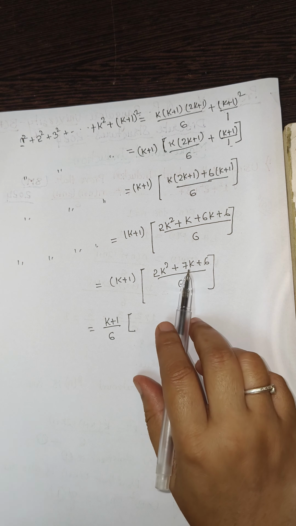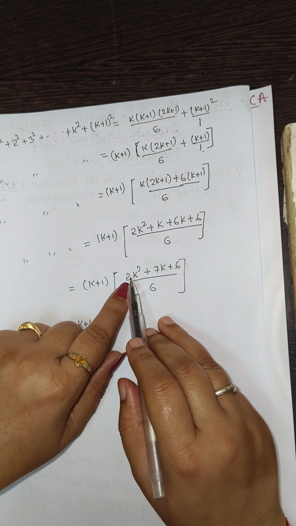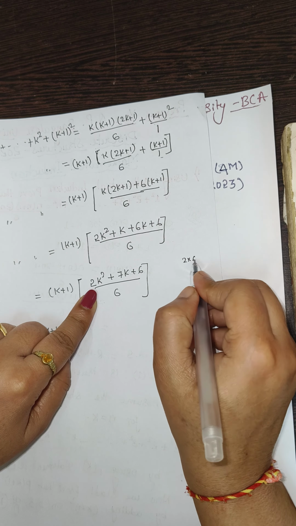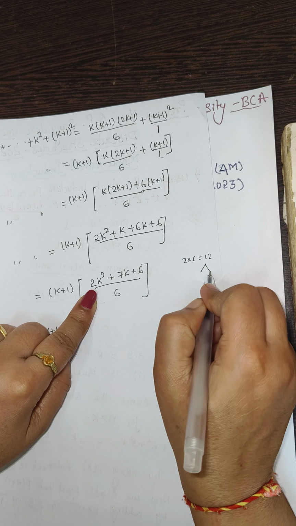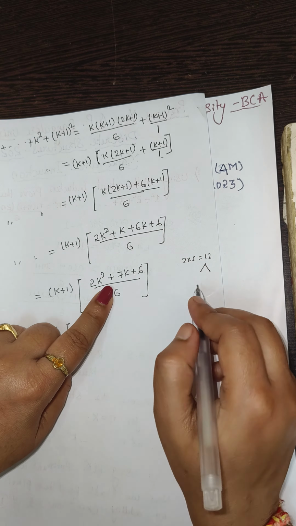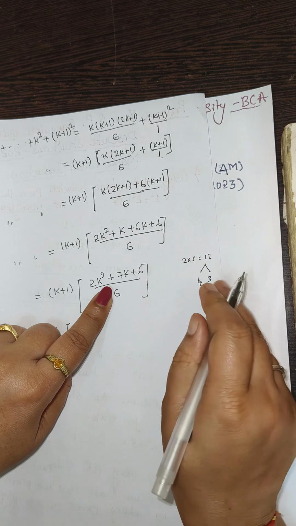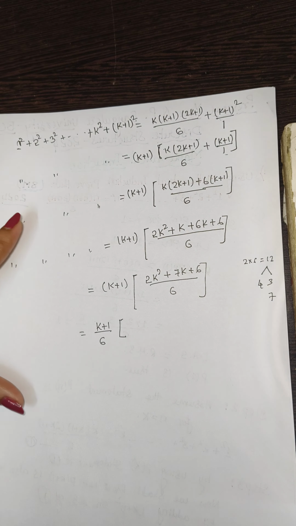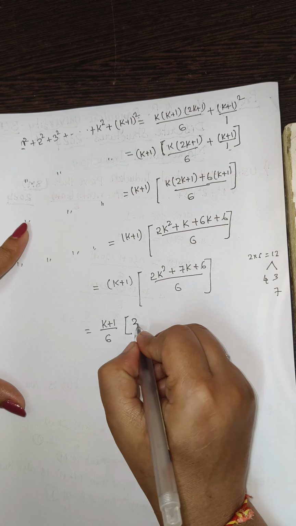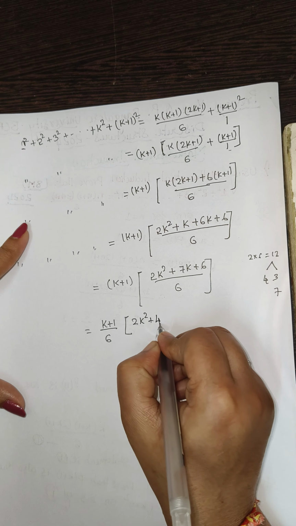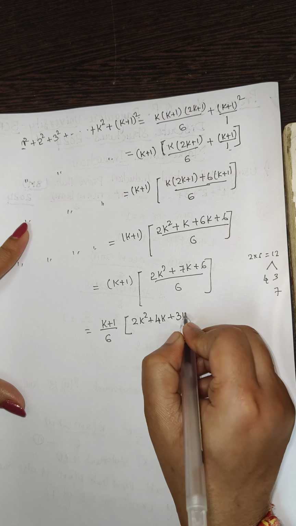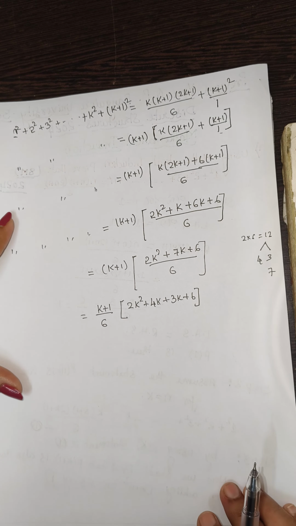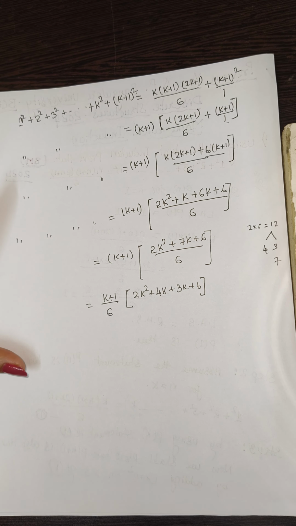We will split the 7k. How to split it? We have to take the k square coefficient and the constant and multiply them. 2 into 6 is 12. The multiplication should come 12 and the addition should come 7. So 4 into 3 is 12, and the addition of these is 7 only. So you have to split 7k as 4k plus 3k. 2k square plus 4k plus 3k plus 6. This is the rule for finding the roots of quadratic equations.